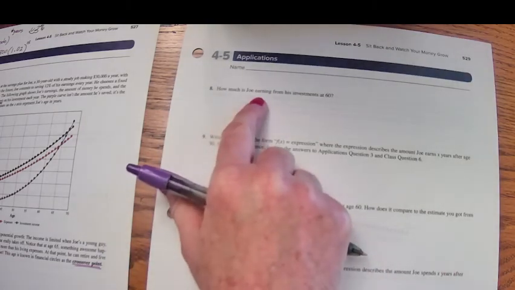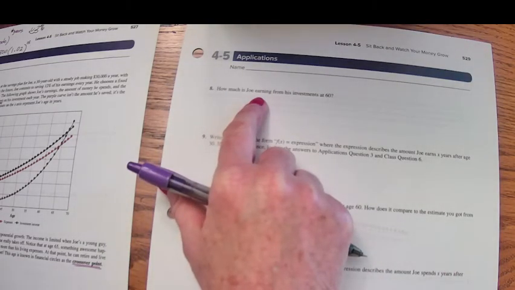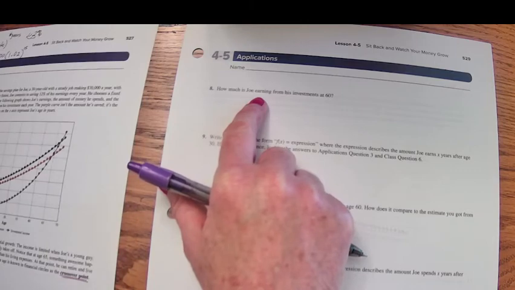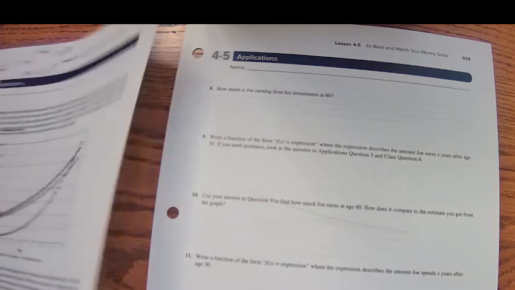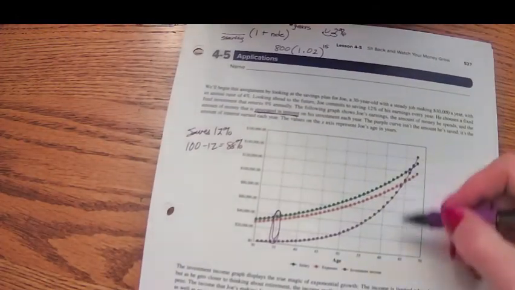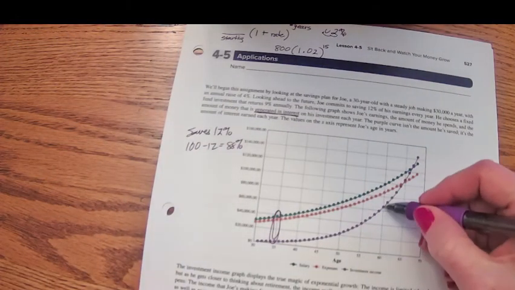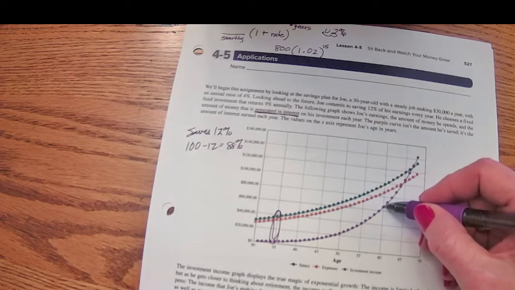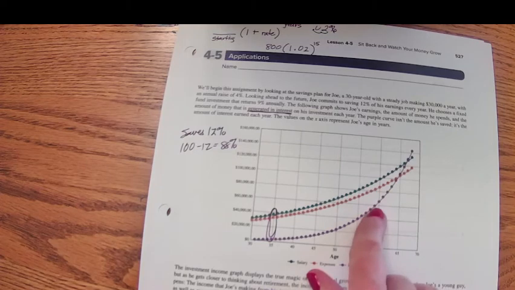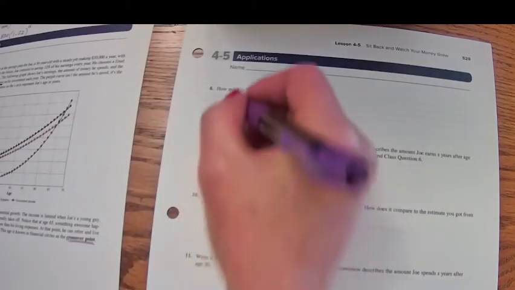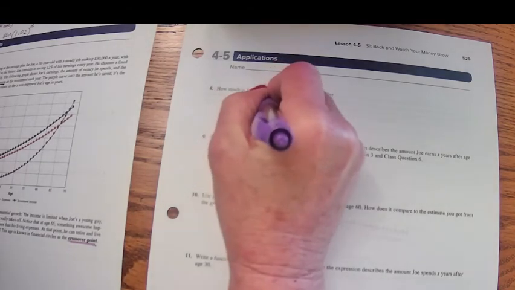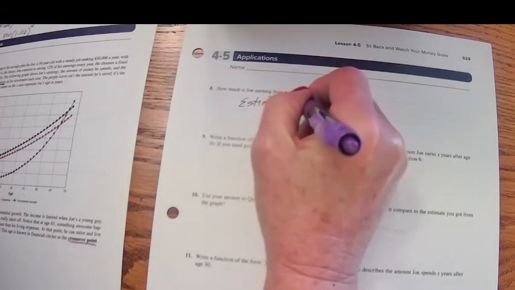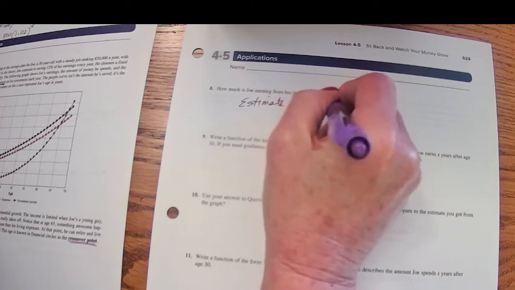How much is Joe earning from his investments at age 60? All right, so let's just look at the graph. At age 60, he's earning, I don't know, maybe 65,000. If this line is 60 and this line is 80, should we estimate $65,000 a year.